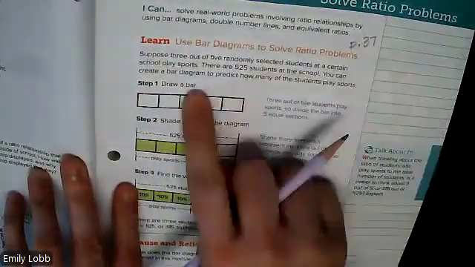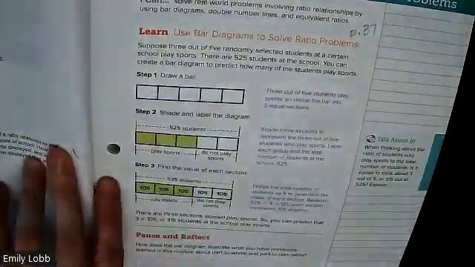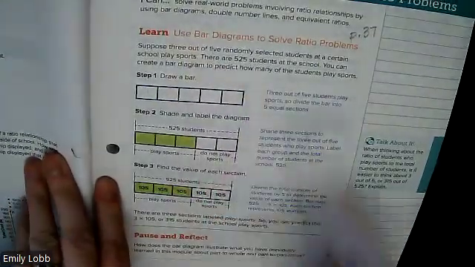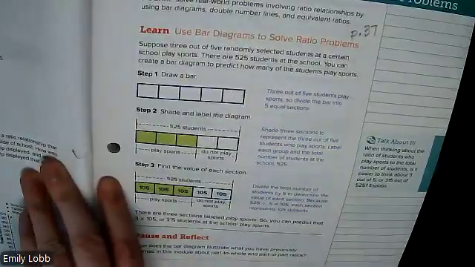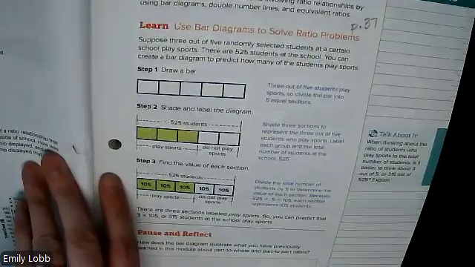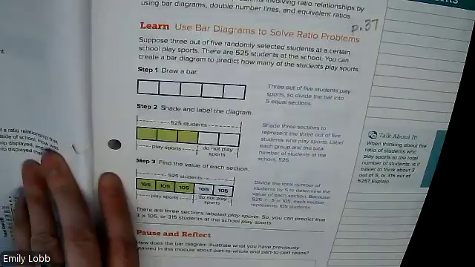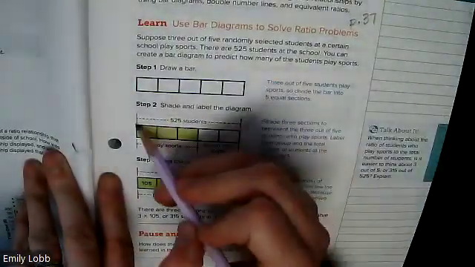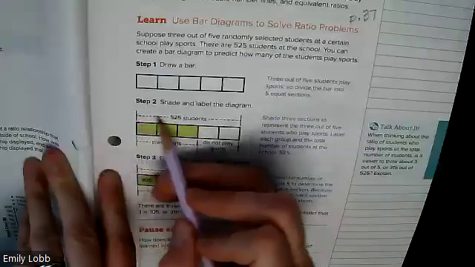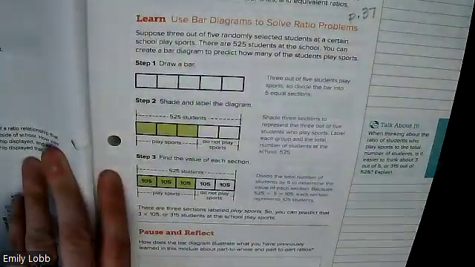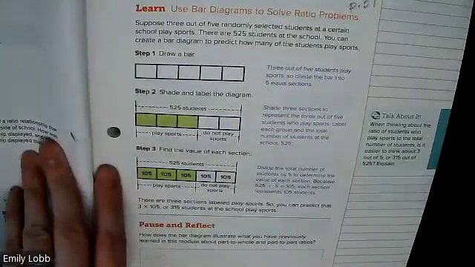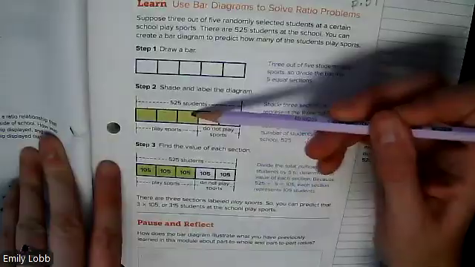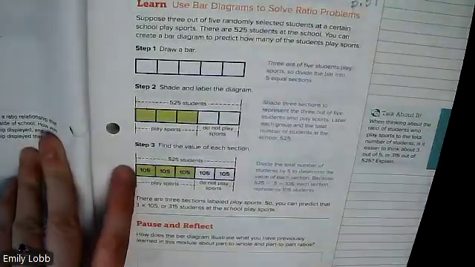All right, so on page 37, this is just showing you how we could use bar diagrams to solve ratio problems. It says 3 out of 5 randomly selected students at a certain school play sports. There are 525 students at the school. So if we said 3 out of 5, they made 1, 2, 3, 4, 5 boxes, and 3 out of those 5 play sports. If our total is 525, we're trying to figure out how many play sports. Essentially, they divided that 525 by 5, and there they got 105, right?